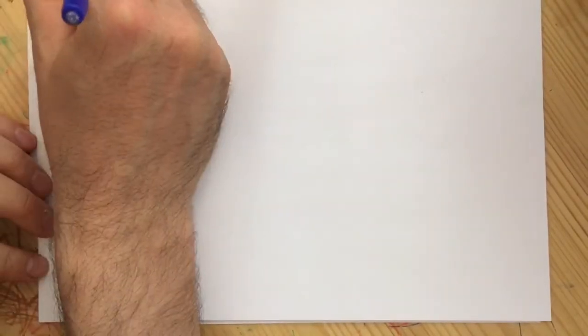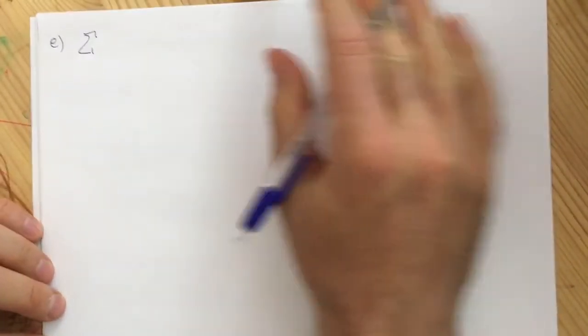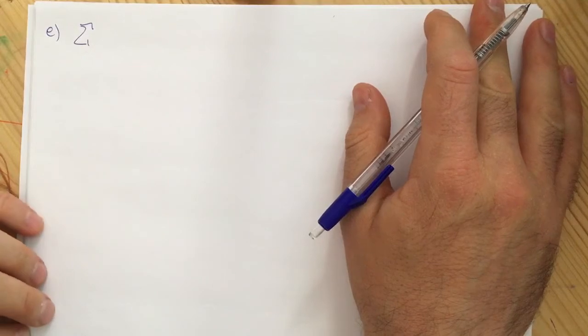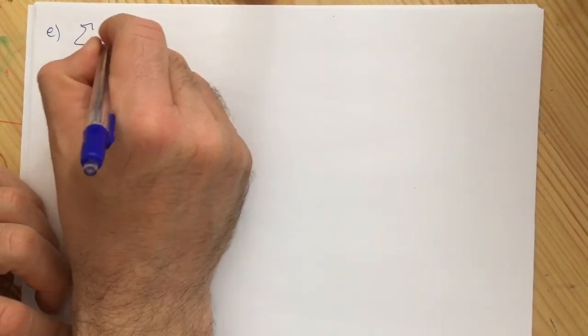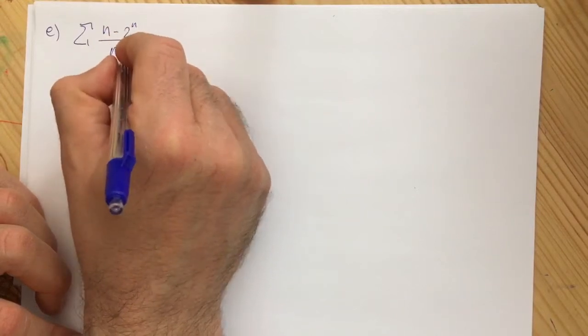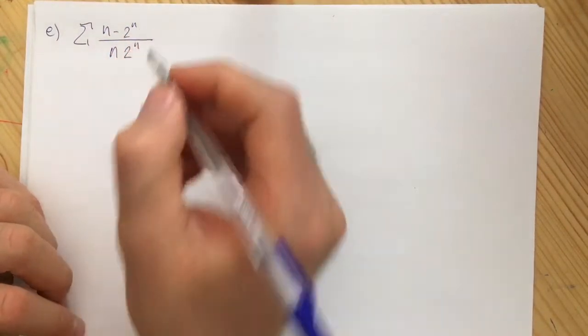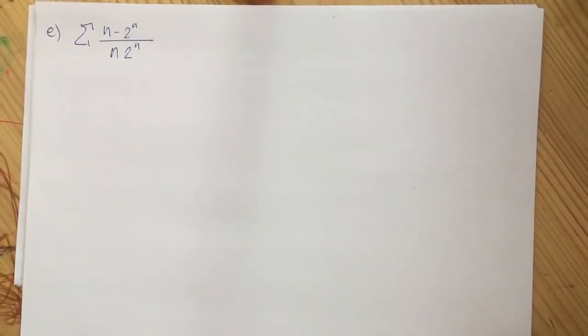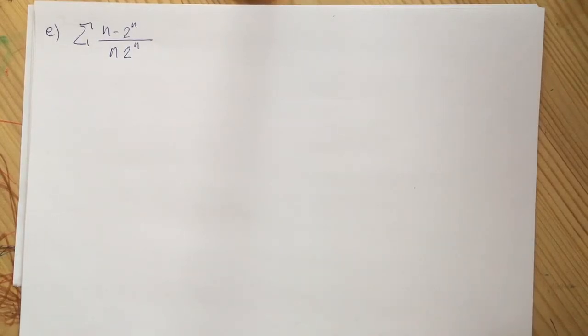The next question is somewhat similar: the sum of (n minus 2 to the power of n) over n times 2 to the power of n. Okay, so again here I don't know what I'm going to do.